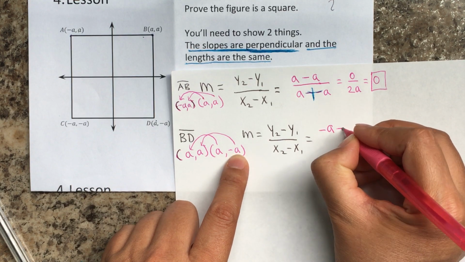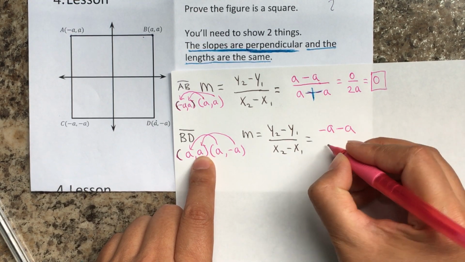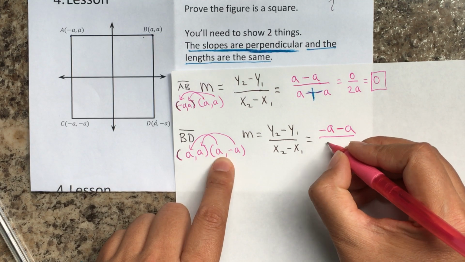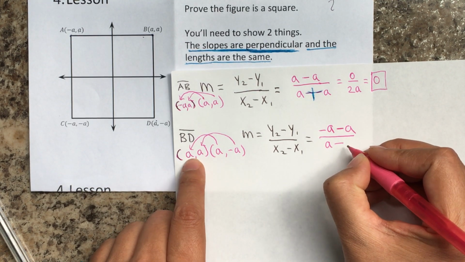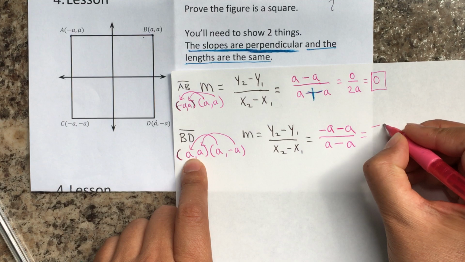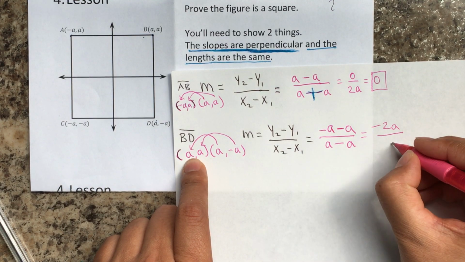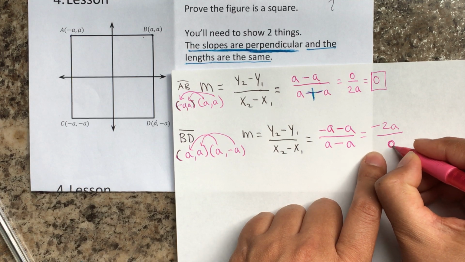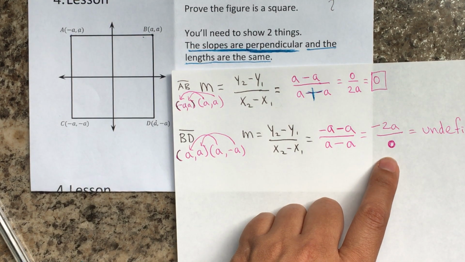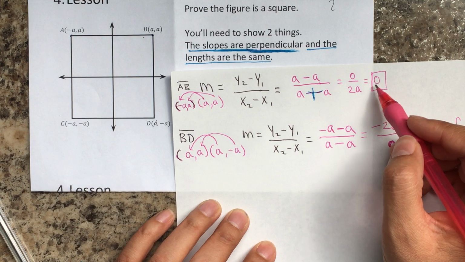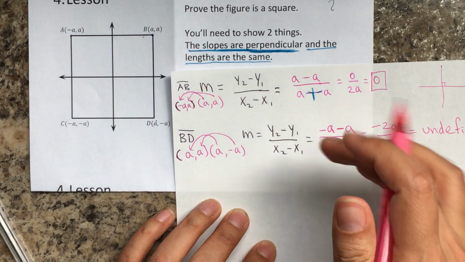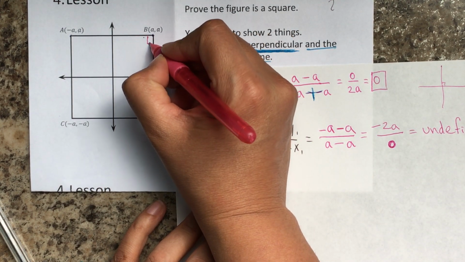So negative a minus, from the formula, a. Some people believe that this is a negative. No, it's minus from the formula and then this is a. Now x is a minus from the formula and a. So in here I'm going to have negative 2a over a minus a, which is 0. Whenever we have 0 in the denominator, that's called undefined. We said that this type of slope creates this line, and this type of slope creates this line, therefore they are perpendicular, and that means that I have a right angle in here.